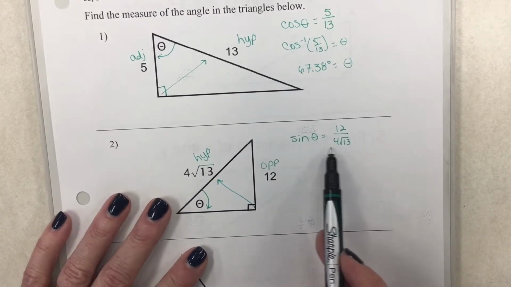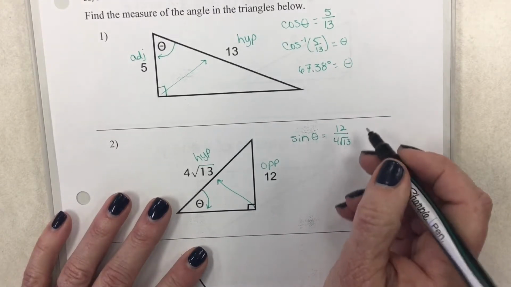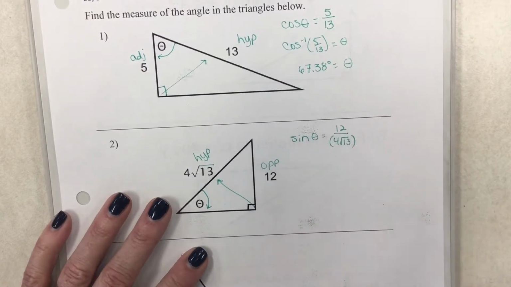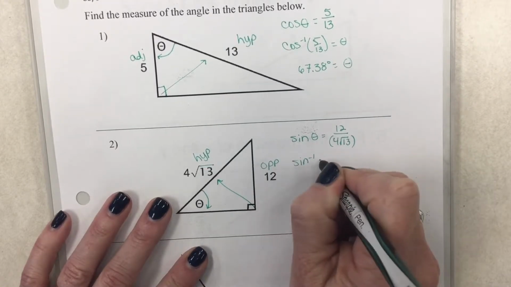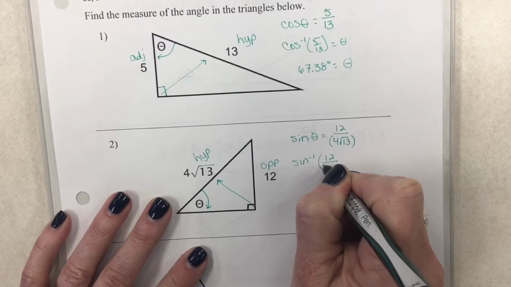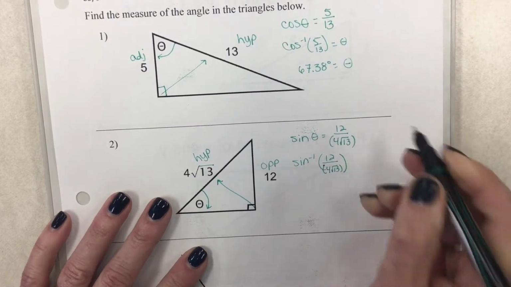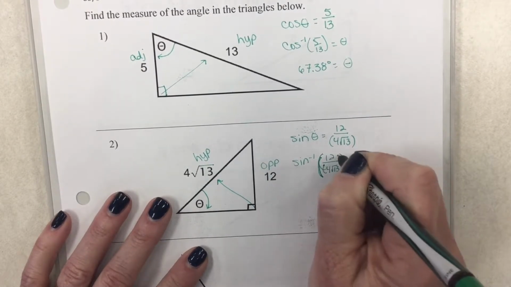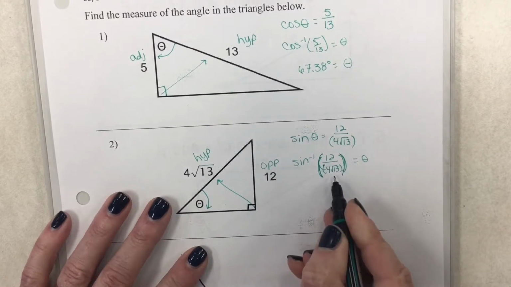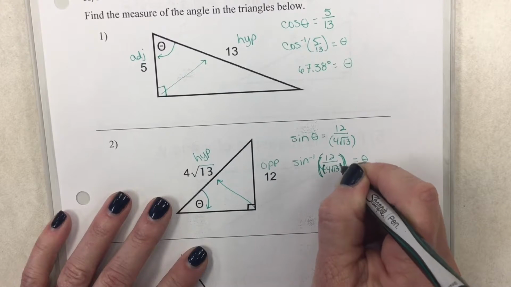If more than one operation is being taken place on the denominator, what do I need to put in the denominator? Parentheses. I need to put parentheses. So I'm going to take the inverse sine of 12 divided by parenthesis 4 times the square root of 13, and that is going to give me theta. This is a big parenthesis out here, but 4 times the square root of 13 is in its own set of parentheses.